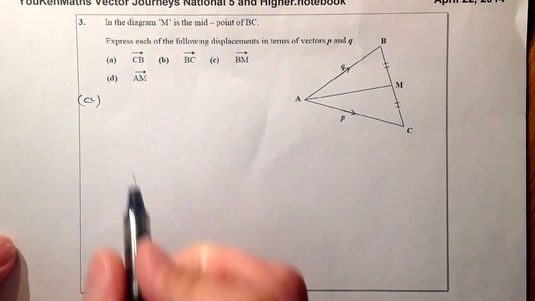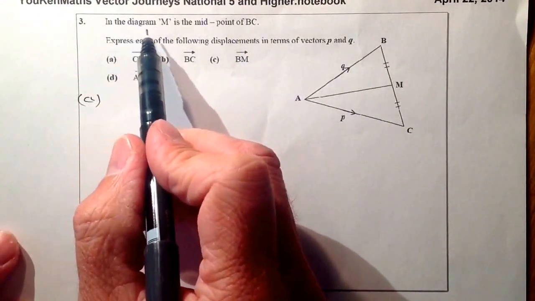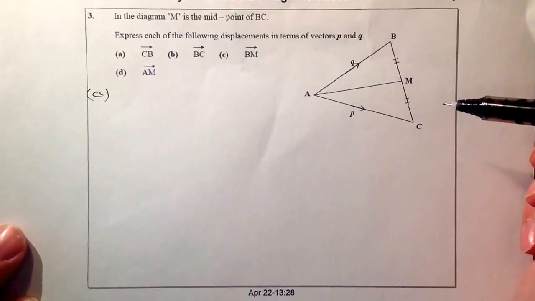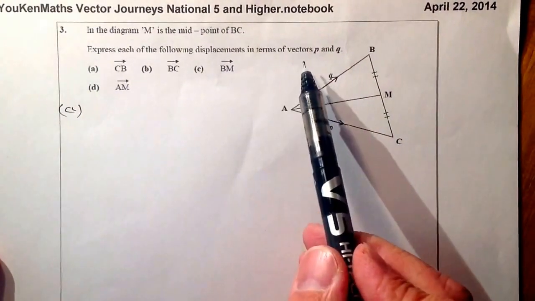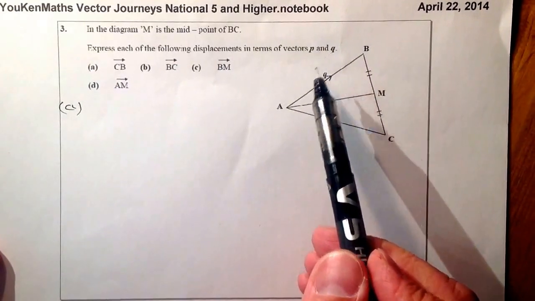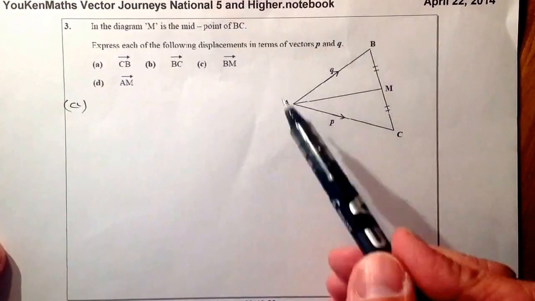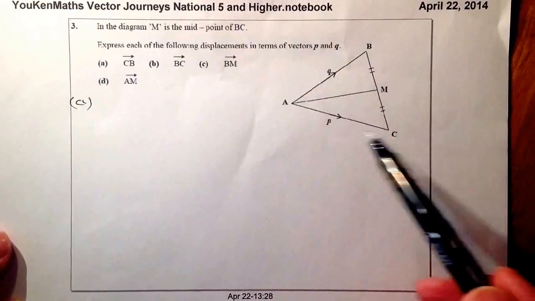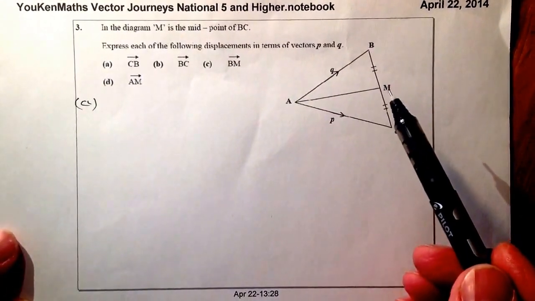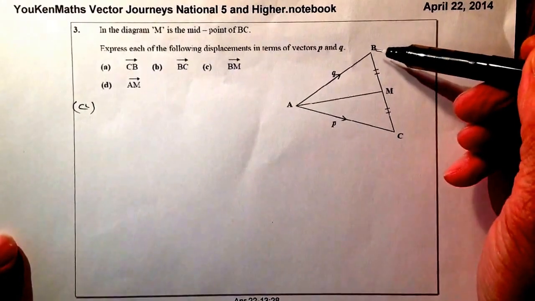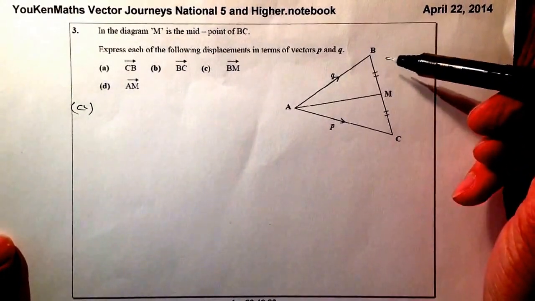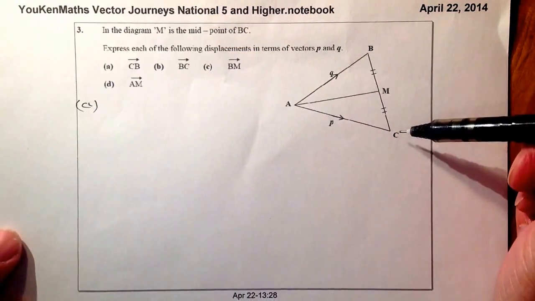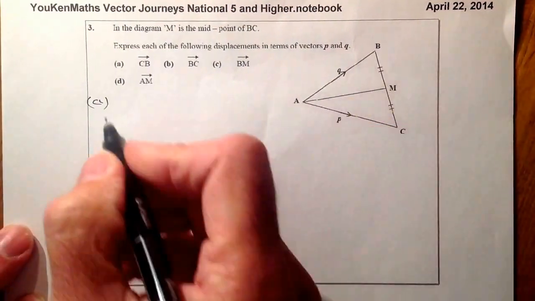Right, let's go for question part A. So in the diagram, M is the midpoint of BC. Express each of the following displacements in terms of vectors P and Q. Now I could see that being something that could be involved in your exam question, so it's a good one to try and understand. So let's go ahead and do that. And remember, we've got a midpoint, so we know that BM is the same size as MC. Okay, let's go ahead and work this one out.